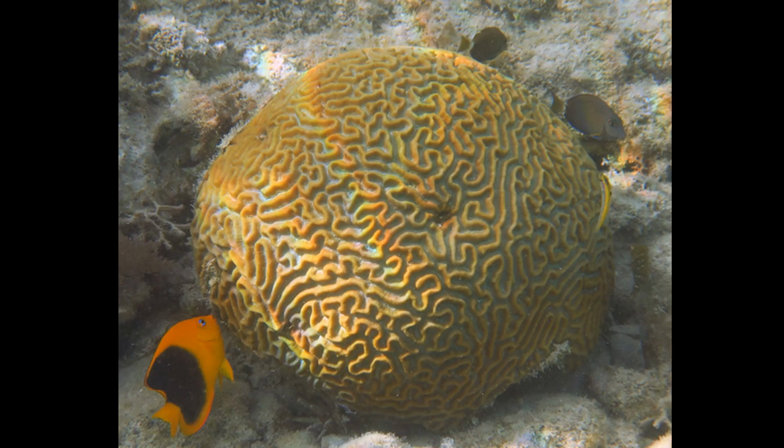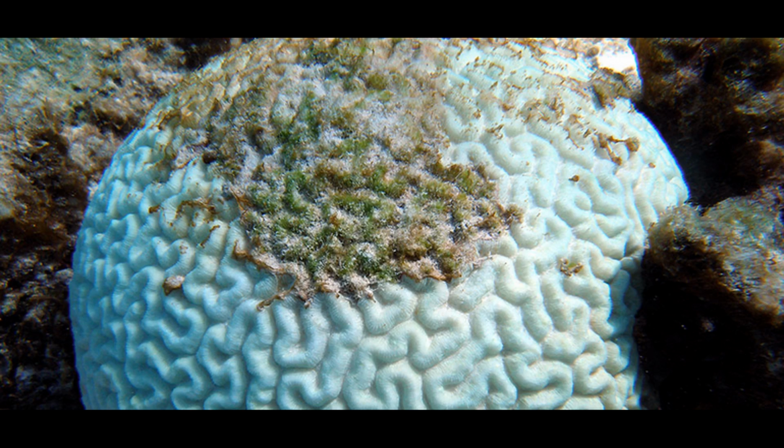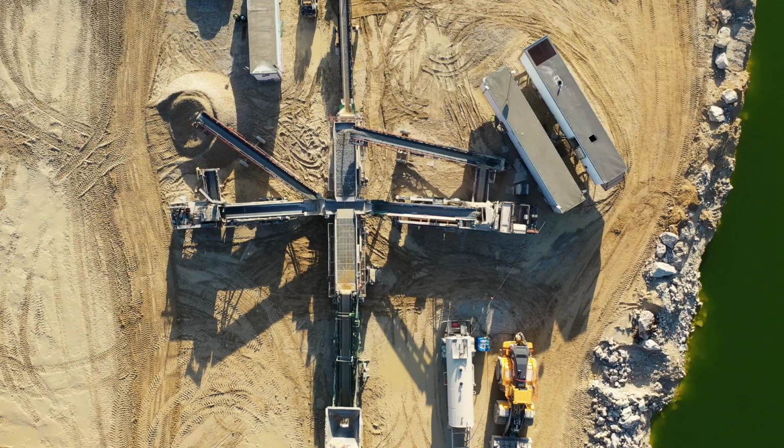of the natural responses is to expel the zooxanthellae, and when there's a mass expulsion of zooxanthellae, that is called coral bleaching. It goes from colored corals to completely white, because the zooxanthellae is what provides the corals with their color.